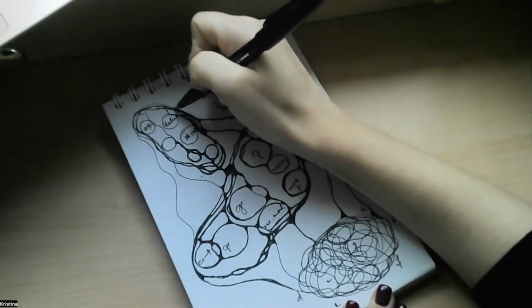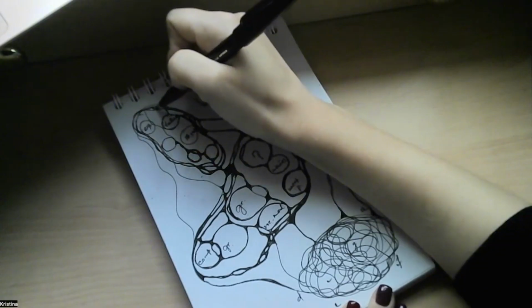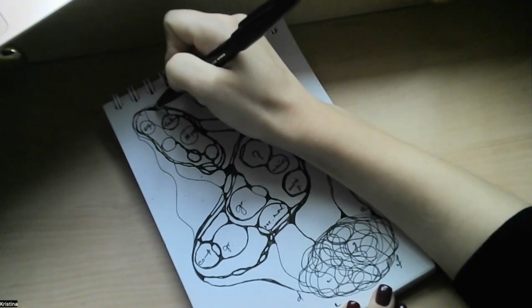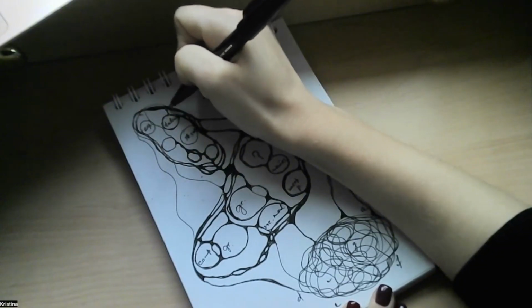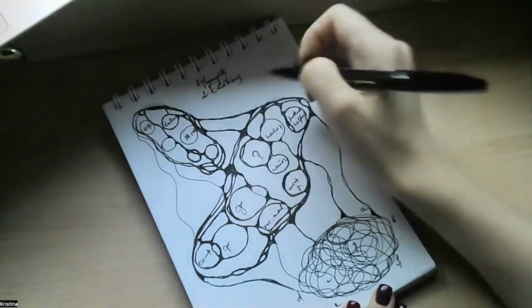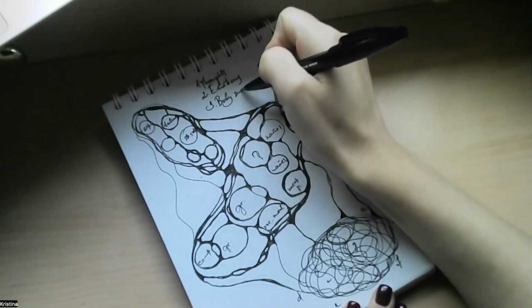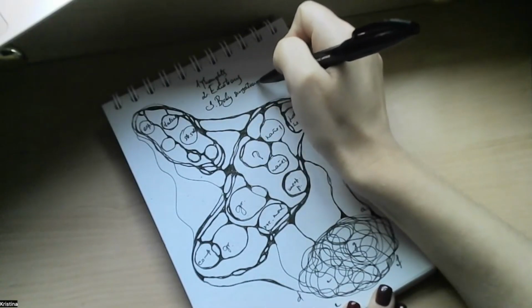The third point of attention is called sensations, body sensations.